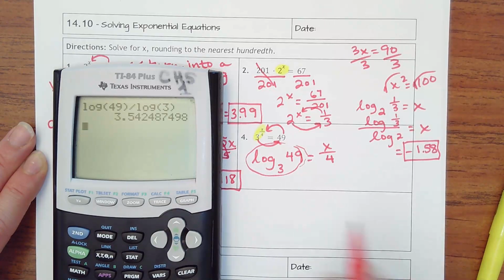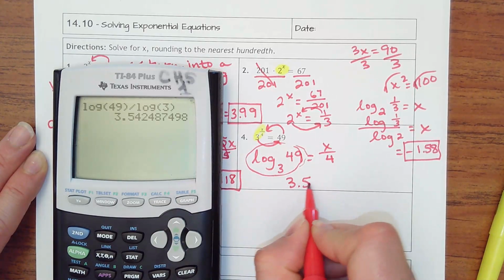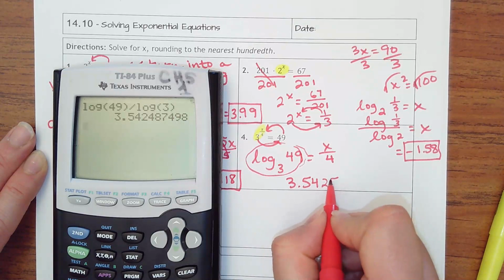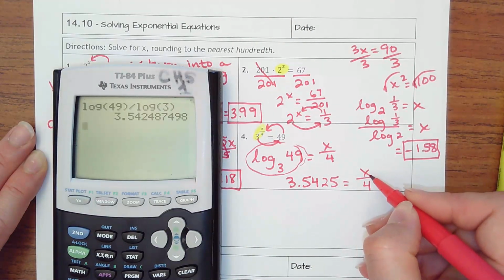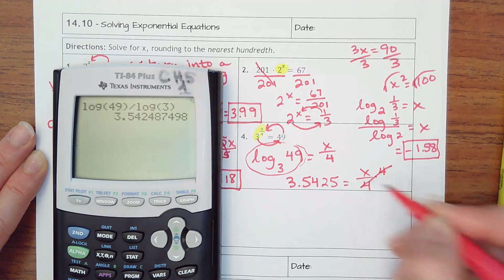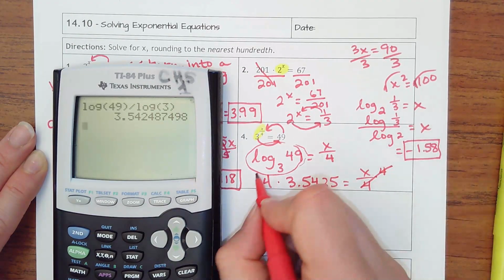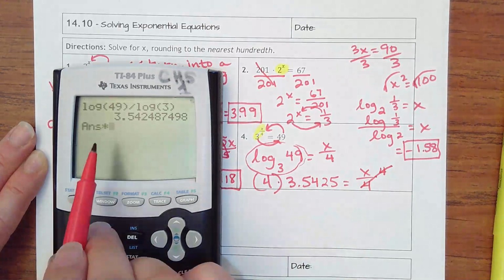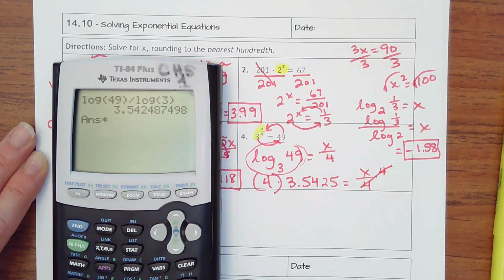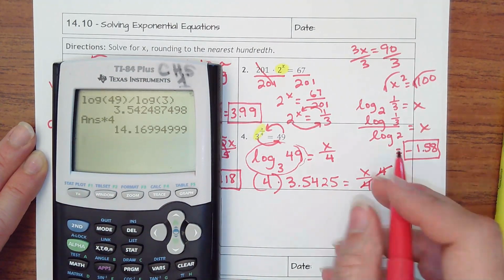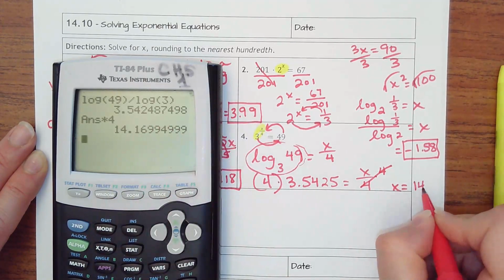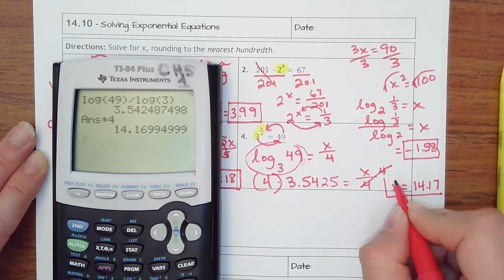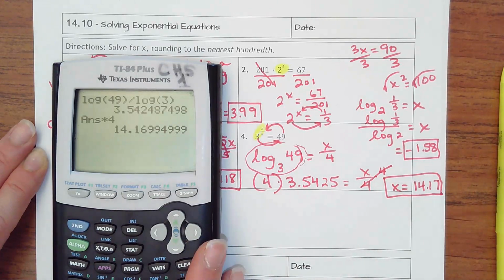Hit enter. And then that number is about 3.5425 equals x over 4. Since x is getting divided by 4, to solve for x, we want to multiply by 4. So that cancels. Use the answer already in here, hit times, and it'll pull that up. And then times 4 gives me that. So x really equals 14.17. And again, all of this is to find a power that would make the equation true.